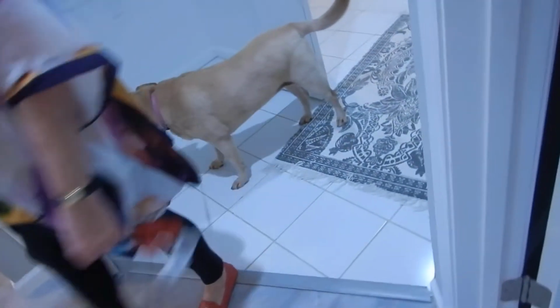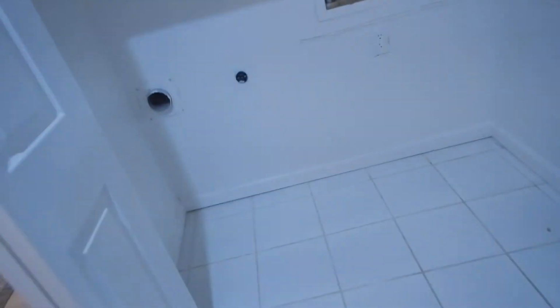Coming along, our clothes dryer is right here. This needs to be cleaned about every 6 months and before you move in. And I've got a still image of this. I don't know if it's going to convey very well. Let's see if we can get some light in here. But we've got still images. I don't know what that's going to look like.